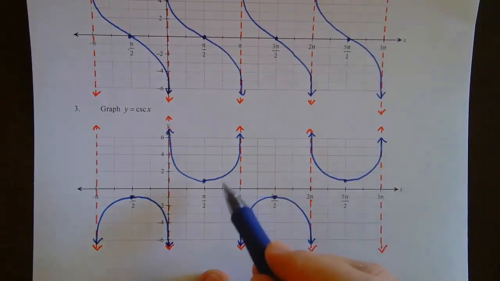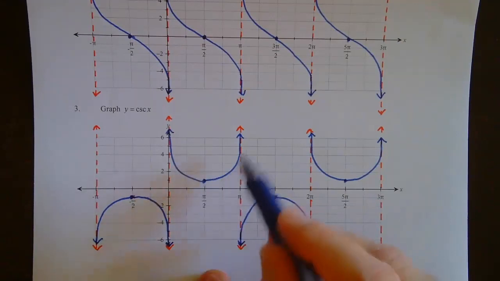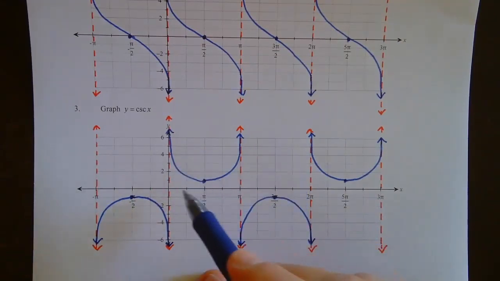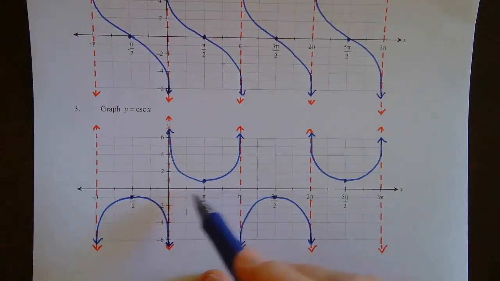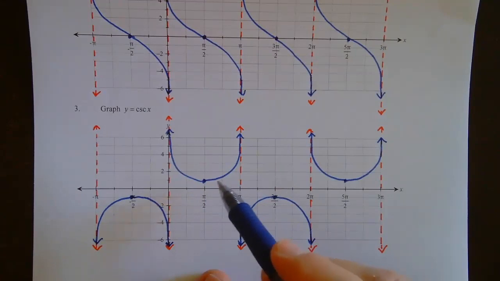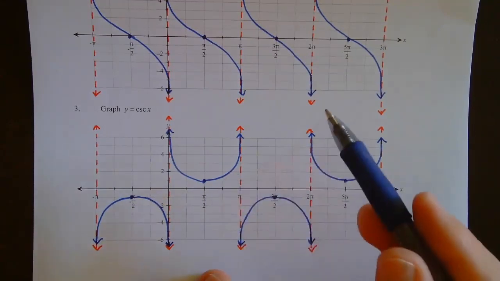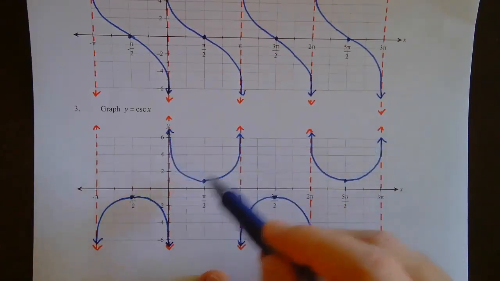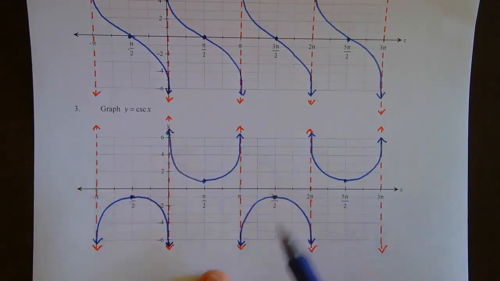Now, why is the entire graph between 0 and pi above the x-axis? The reason is that 0 to pi is the first and second quadrants, and we know the sine ratio is positive there, which makes the cosecant ratio positive too.